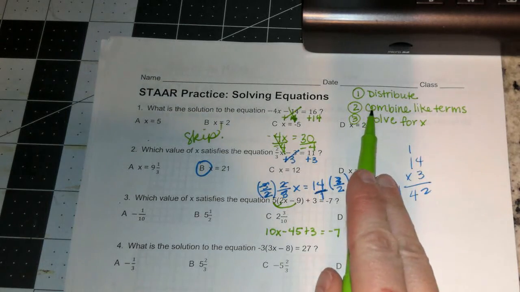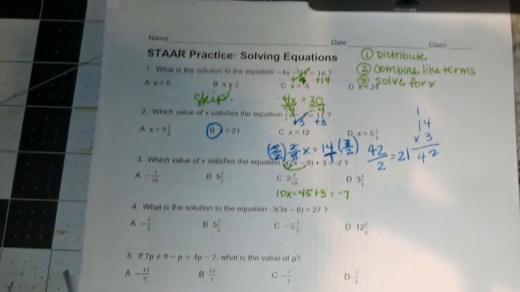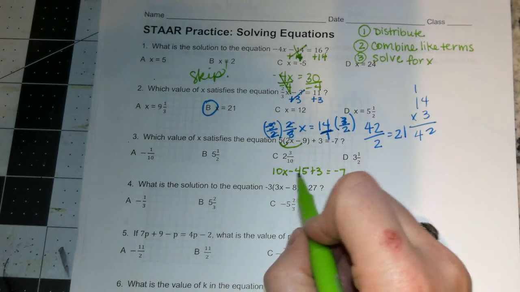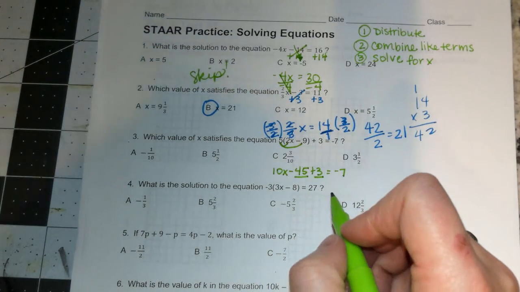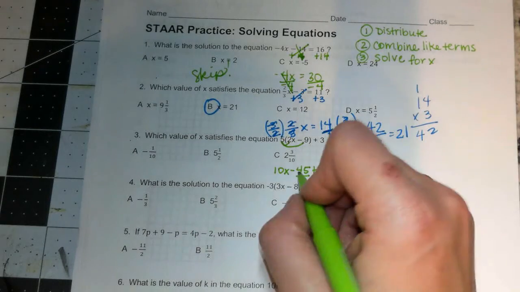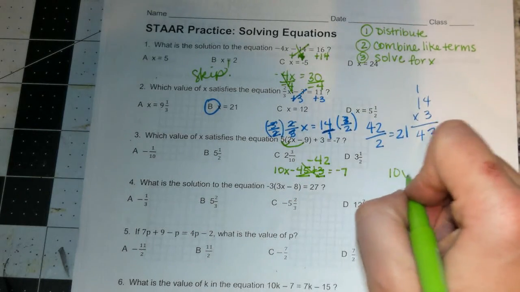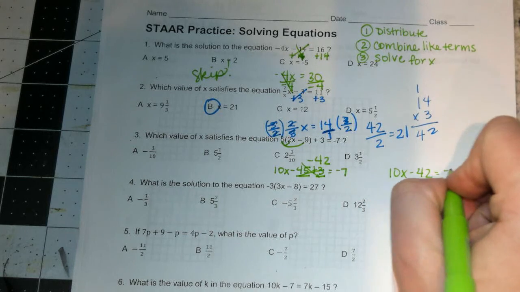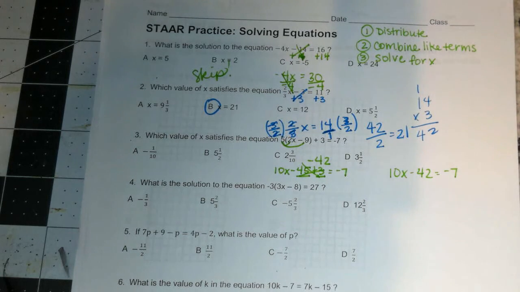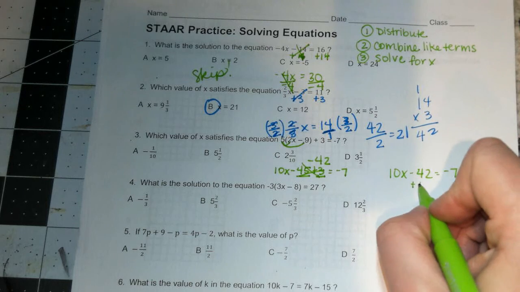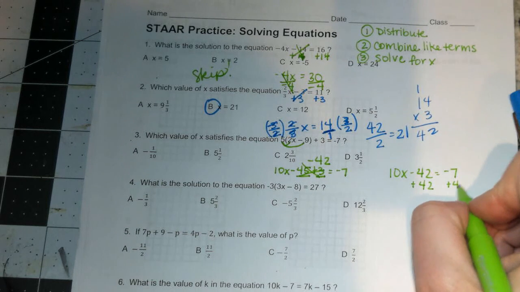Our number 2 step says to combine like terms. So we have a negative 45 and a 3. We can simplify those to be a negative 42. So we have 10x minus 42 equals negative 7. So now let's move that 42 over by adding 42.